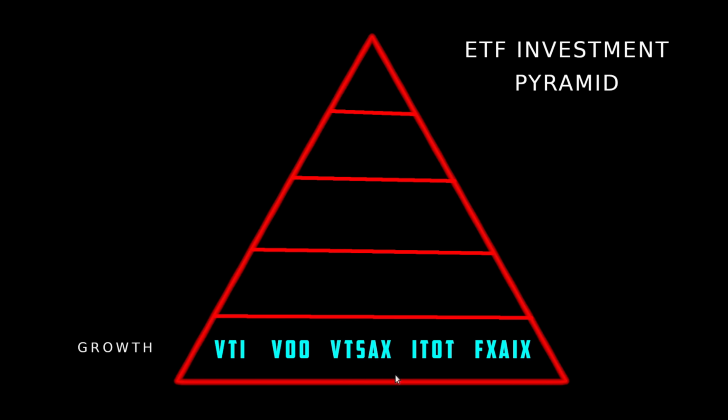Pick your favorite flavor there, whether it's Vanguard or Fidelity or some other provider of the ETF, like ITOT, for example. Okay, so now we have growth covered, and I think this is a great way for most people to go when they're starting out. Even if you've got only 10 years left, these wouldn't be a bad way to go. Now, you could supplement some of these ETFs with some of the other ones I'm going to show up here. So let's go ahead and move on.